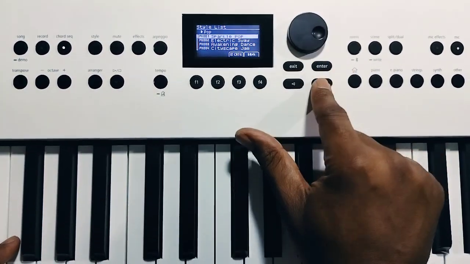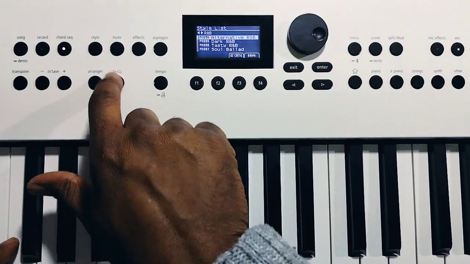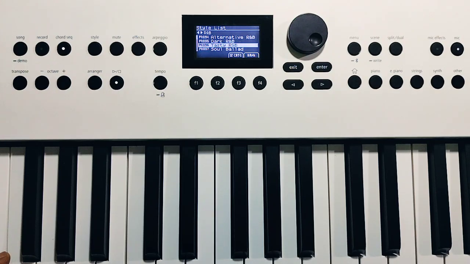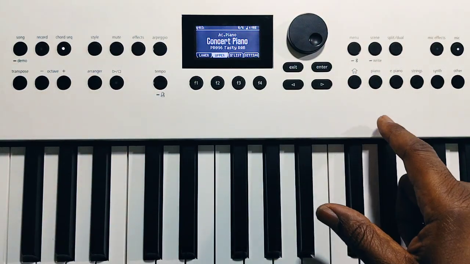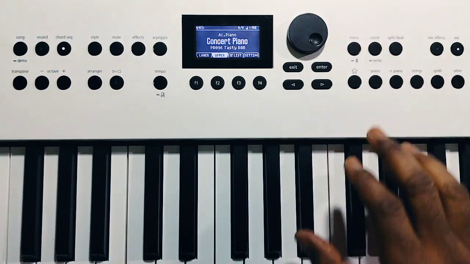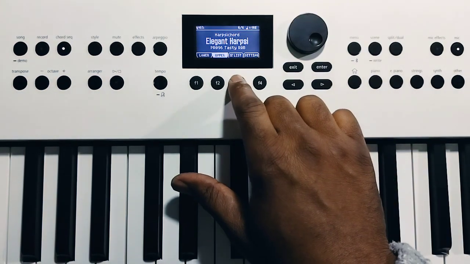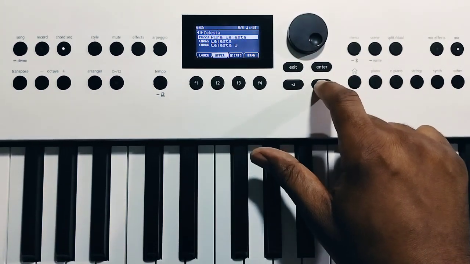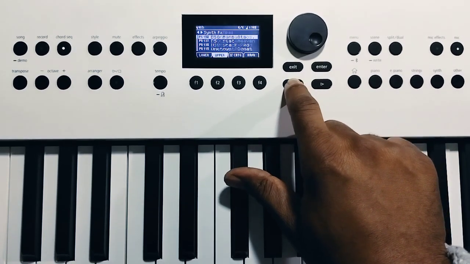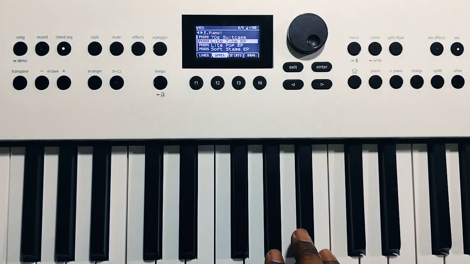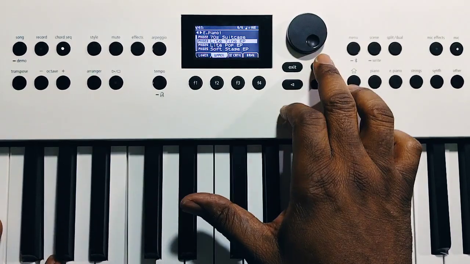That's a nice one. I want something more hip. That's not bad. Tasty R&B. Yeah, that's one of my favorites. So I like tasty R&B. So I'm going to make sure it's set to tasty R&B. I'm going to make sure that the piano, let's see. So I don't want the elegant harpsichord. I am going to choose something else from this list. And let's go all the way down to electric piano and light time EP. Hit enter.